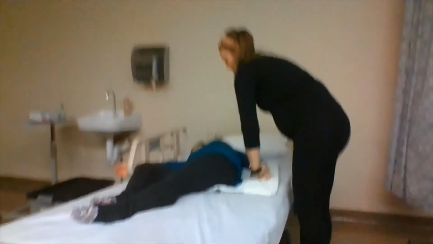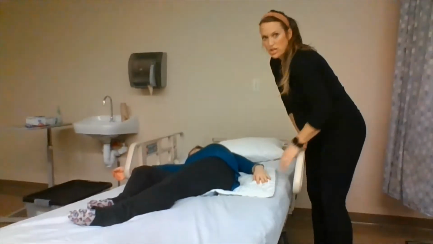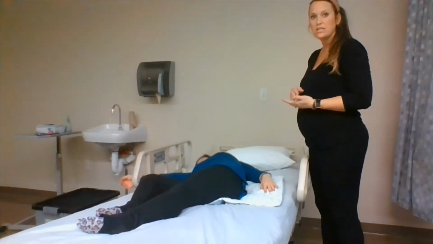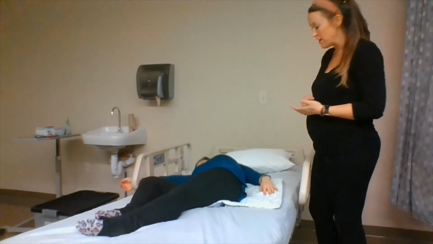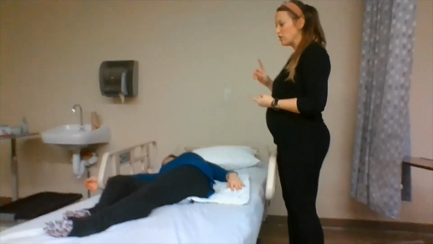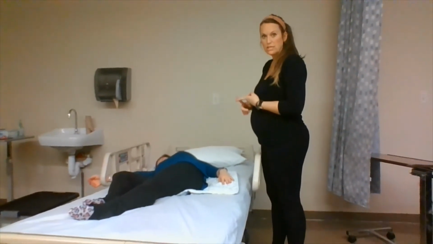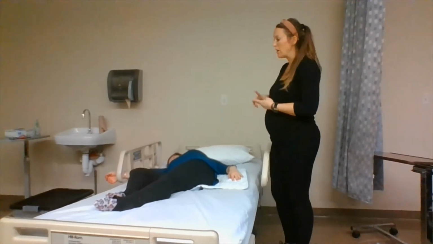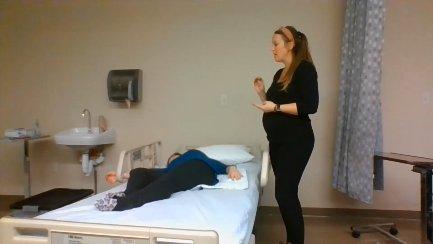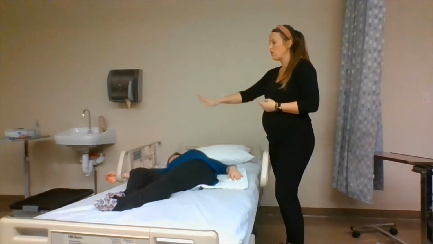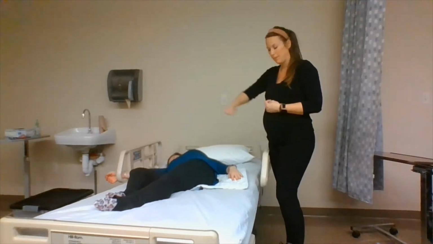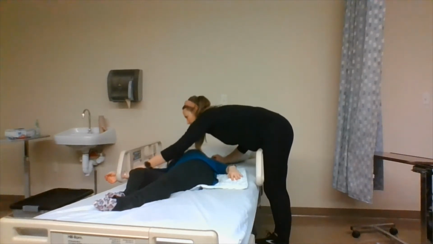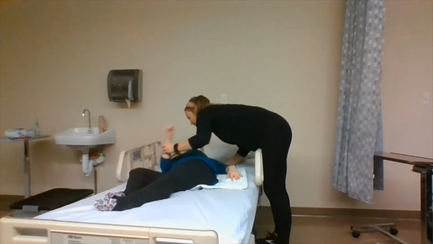Okay. All right. So since this patient has had a stroke, we can go ahead and assume that she may have some swallowing issues. So we're going to make sure that the head of bed is to 30 degrees before we leave. And we're also going to make sure her call button or anything that she needs is on her unaffected side. Okay?